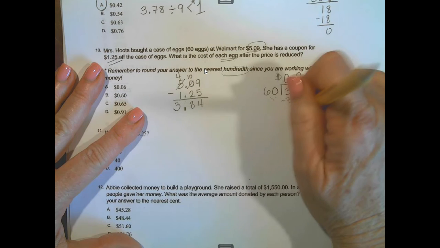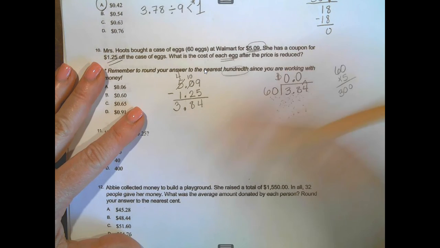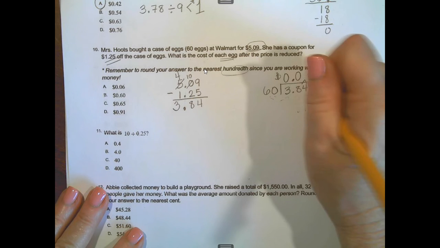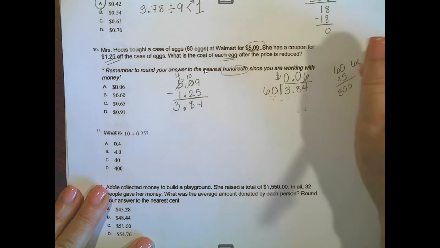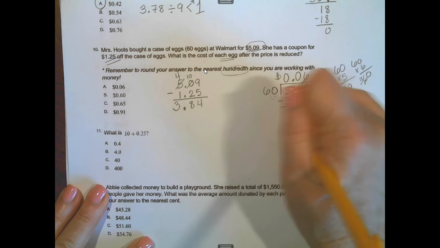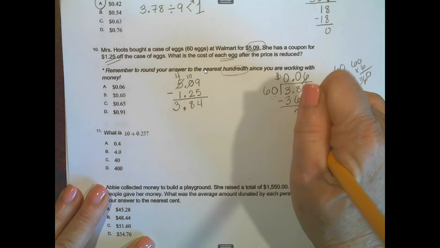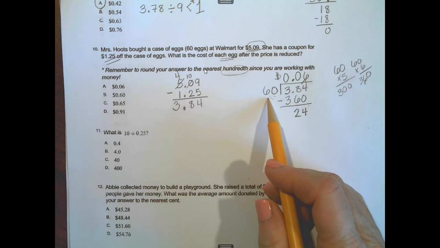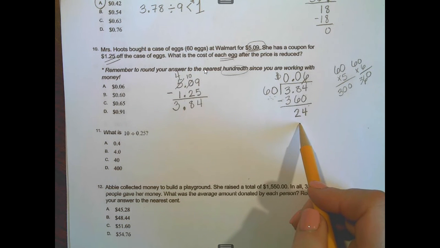So let me try again. It needs to go more times. So let's try 6 times. 60 times 6 is going to be 360. I think that's going to be a lot closer. Let's subtract. Oh, yes. I get a difference of 24, which is less than 60.